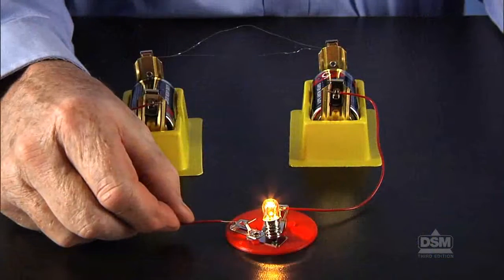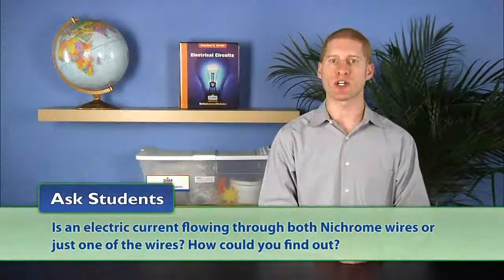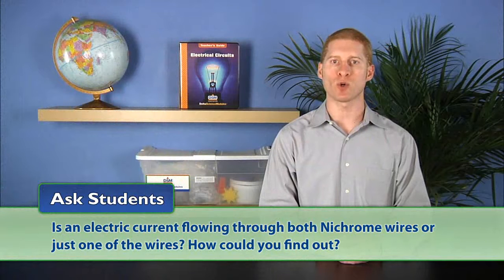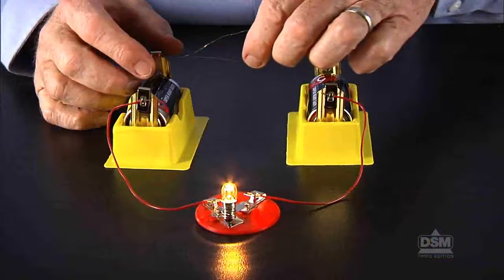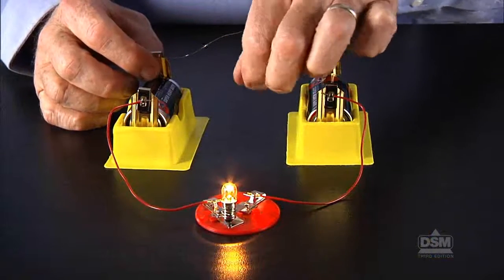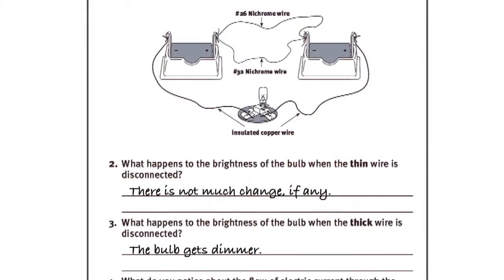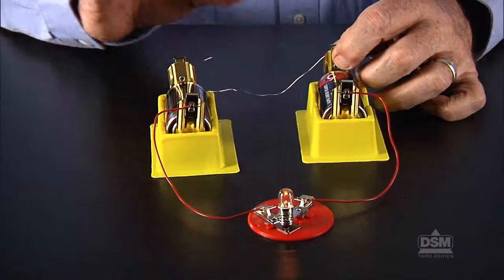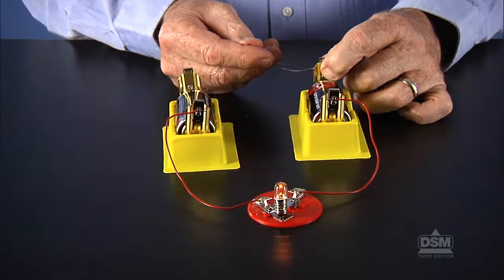When the bulb lights, ask students, is an electric current flowing through both nichrome wires or just one of the wires? How could you find out? Help students understand that the current is flowing through both wires. If one of the nichrome wires is disconnected, the bulb brightness will change, but the bulb will not go out. Instruct teams to disconnect one end of the thin nichrome wire and write their observations on their activity sheets. Then the team should reconnect the thin wire and disconnect one end of the thick nichrome wire.